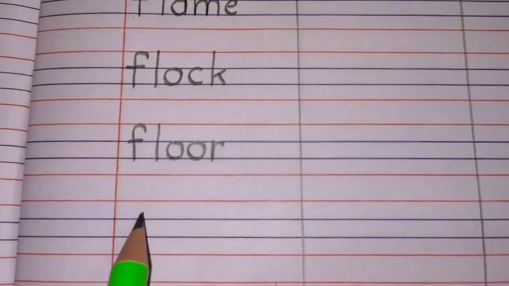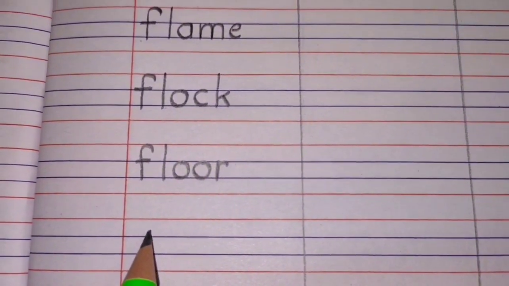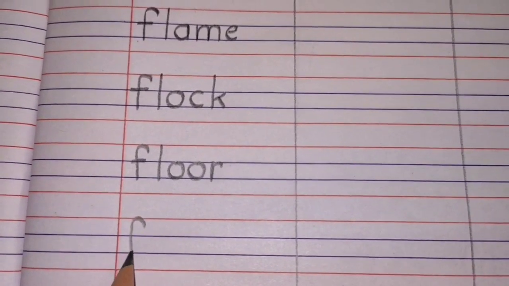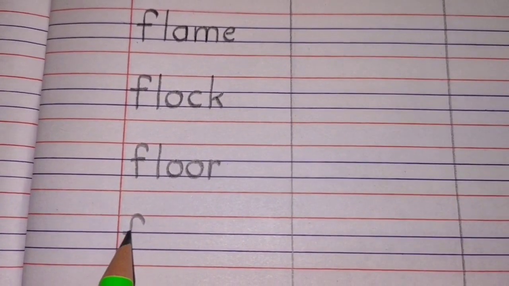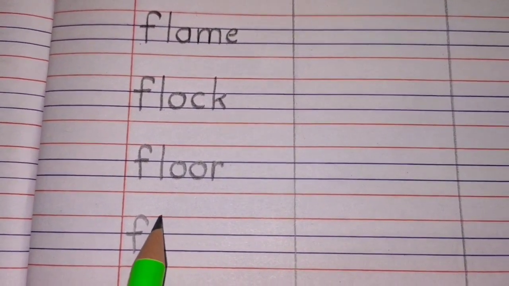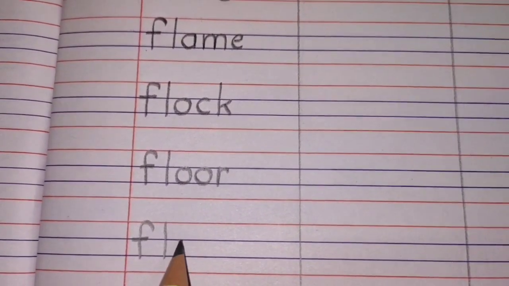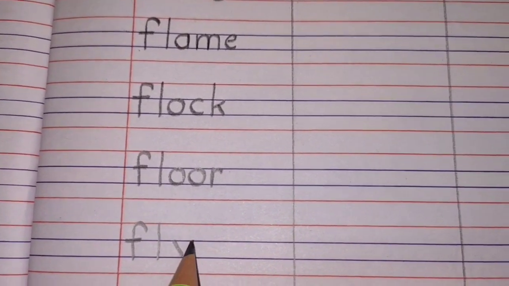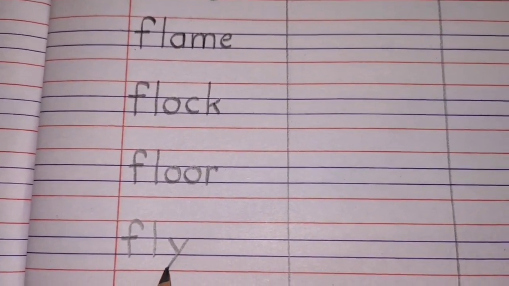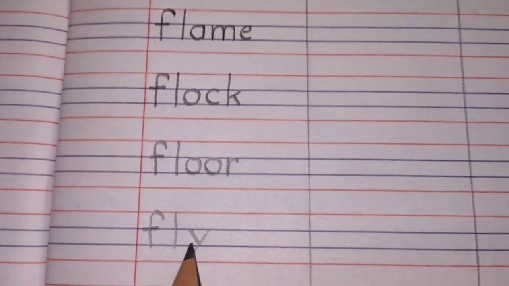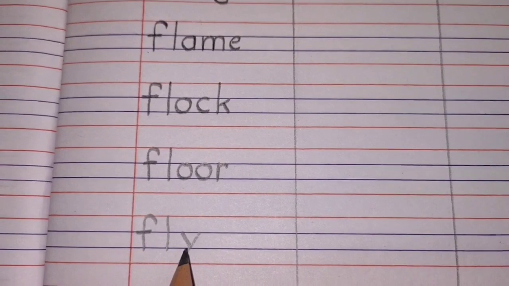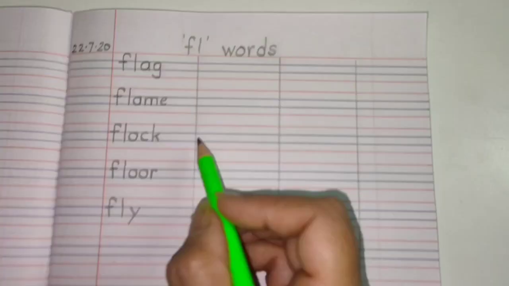Last word is fly. So again we make a curve from the red line, come down to the second blue line, make an F, across, red line to second blue line, L. Now a slanting line from blue line to blue line, another slanting line, blue line to red line, Y. Fly. It is an insect which moves through the air using its wings.